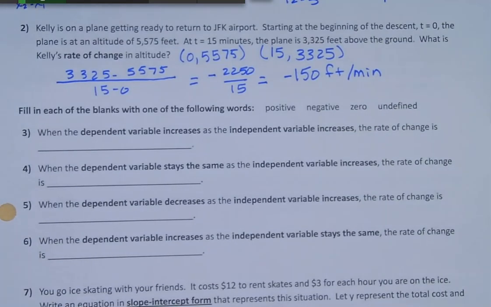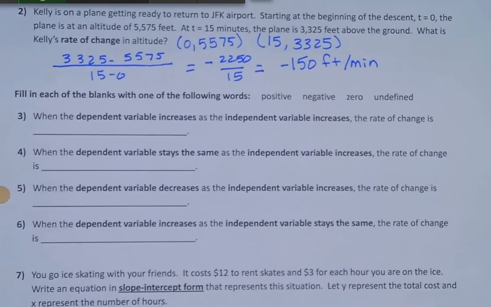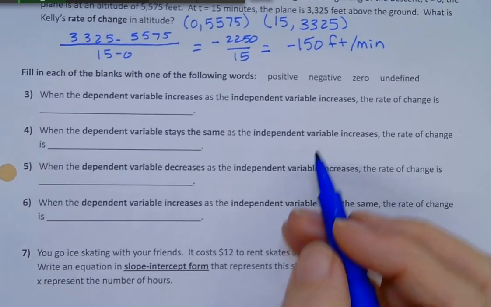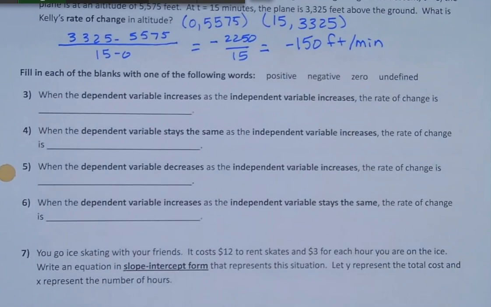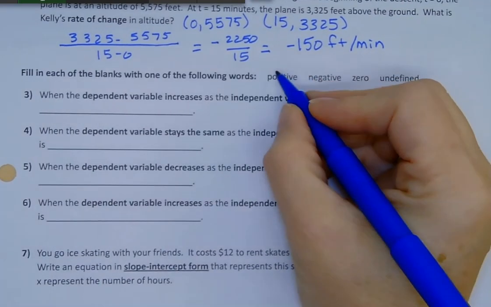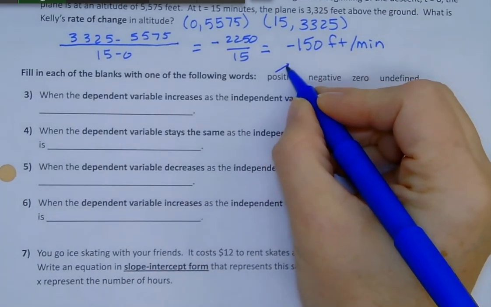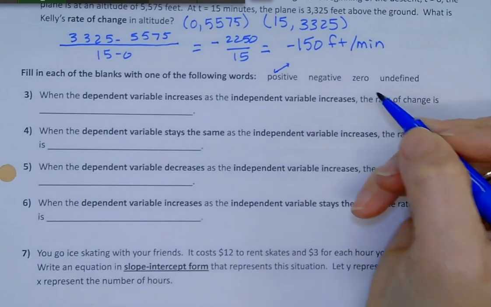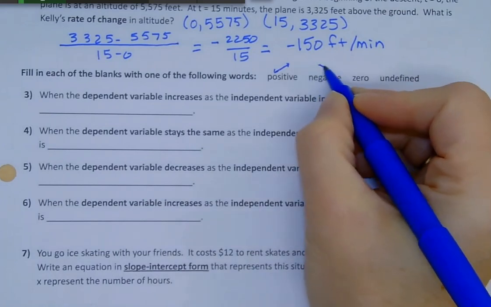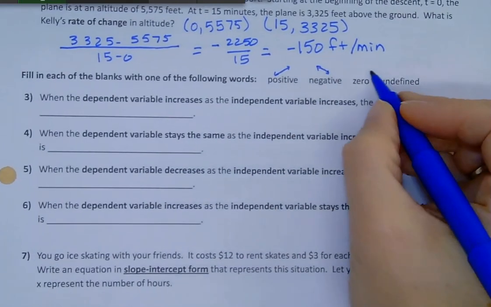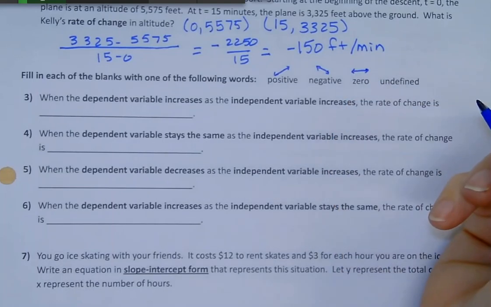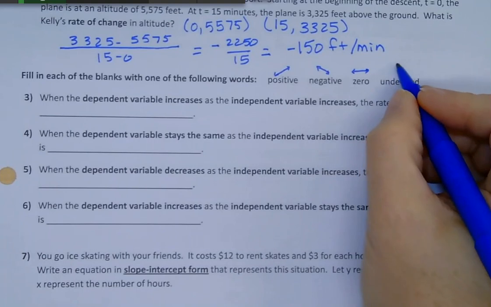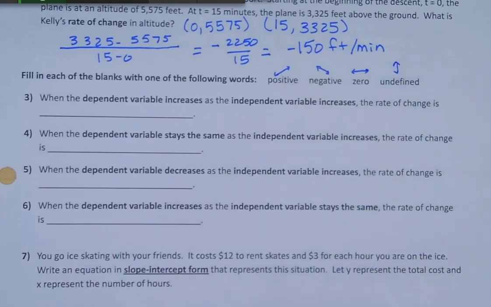All right, so the next section we're going to do here, we're going to fill in each of the blanks using a word bank. Our words are positive, negative, 0, and undefined. And if you remember, on a coordinate grid, a positive slope is going to go uphill from left to right. A negative slope is going to go downhill when you look at it visually. If we have a slope of 0, it's a horizontal line. Remember, VUX and HOY, that's a horizontal line. And an undefined slope is that vertical line.